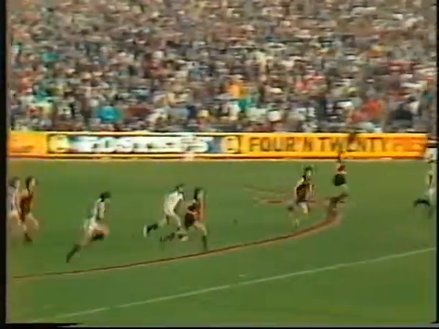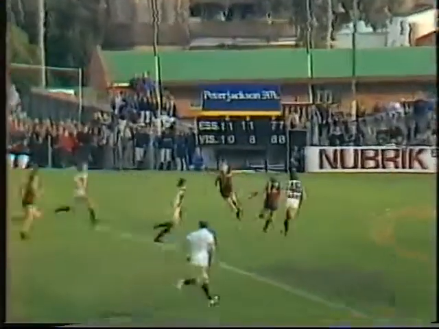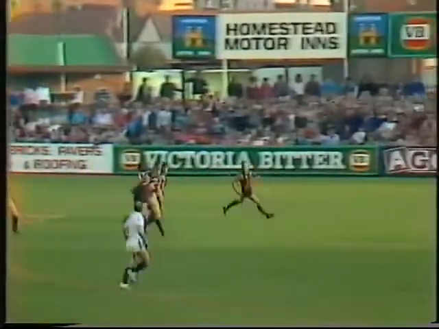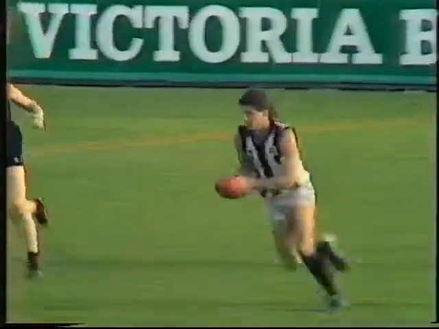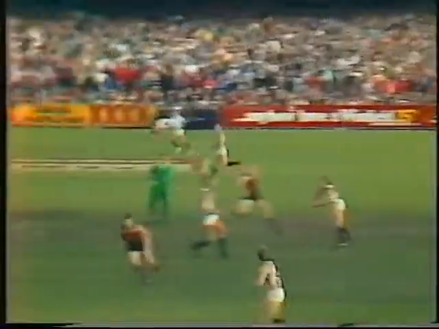Folds with a little bit of dash left in his old legs. A poor kick this time by Gary Folds. The bounce favours Essendon. Into the centre. Now it's centre half back. Francisca. Short kick finds Hawke. He's got Brown out wide.